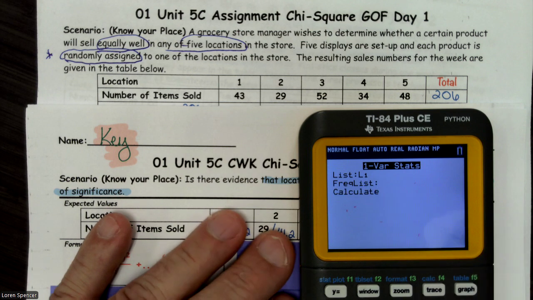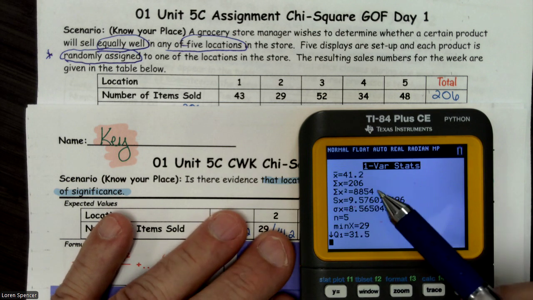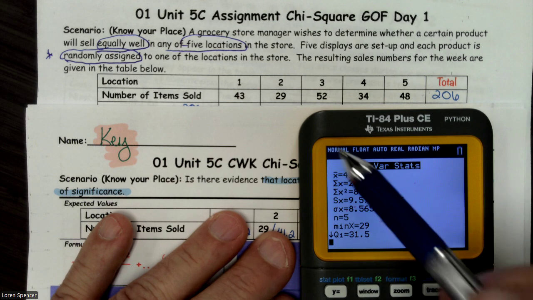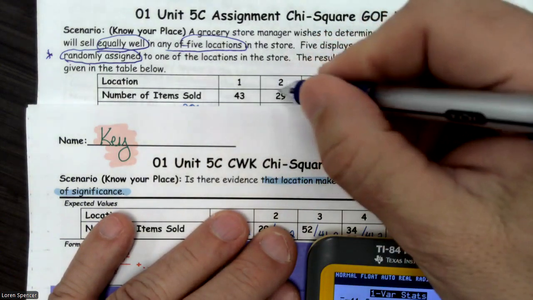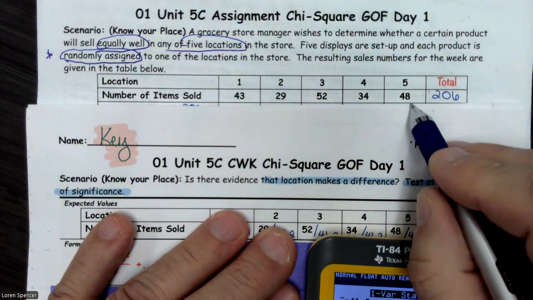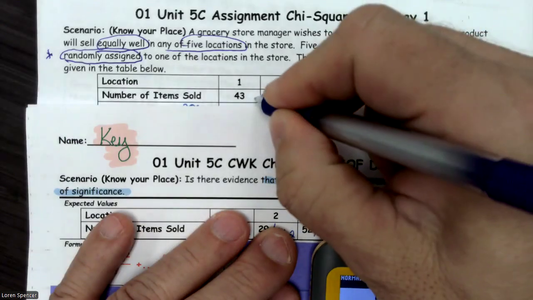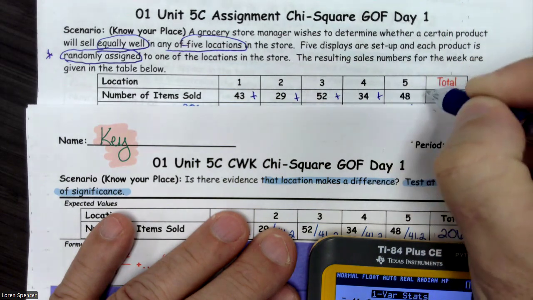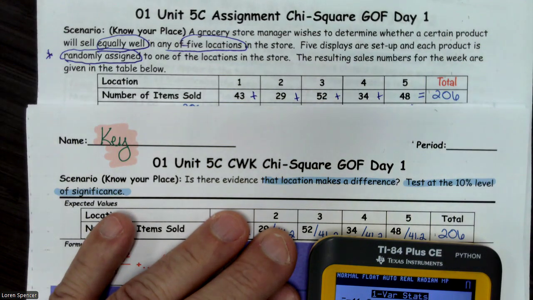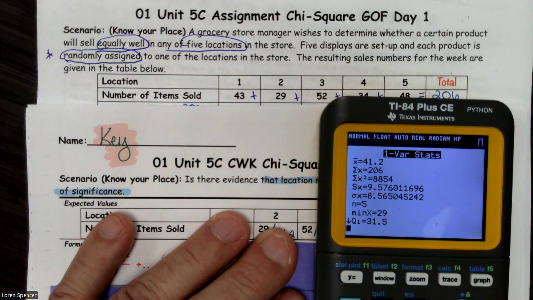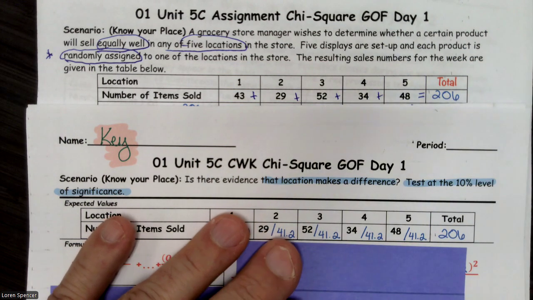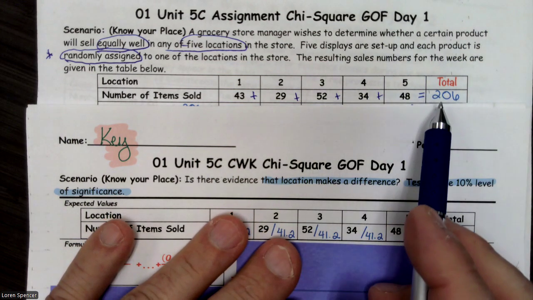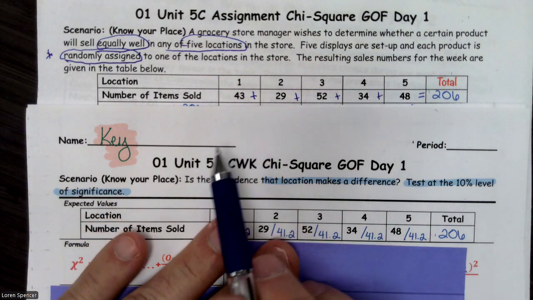But my list was an L1. And when I do that, we had a sum of 206. All we did was say 43 plus 29 plus 52 plus 34 plus 48, when we added all those together, that equaled 206. Great. So that tells me my total number of sales.